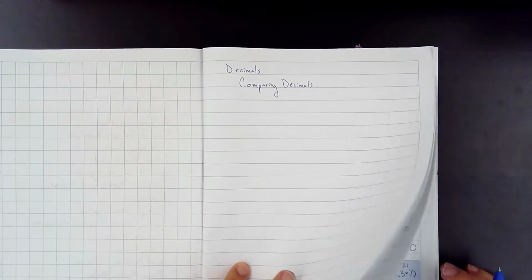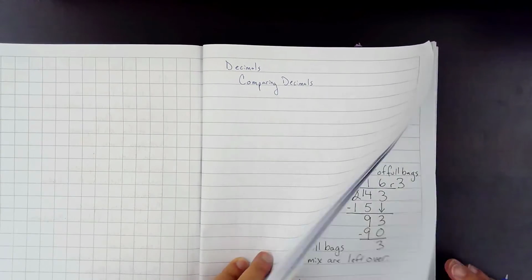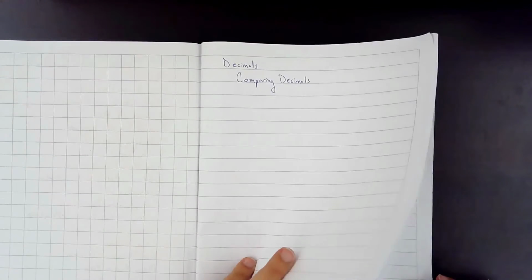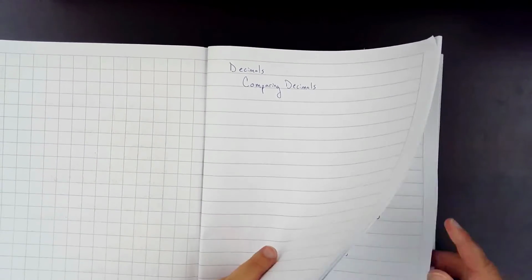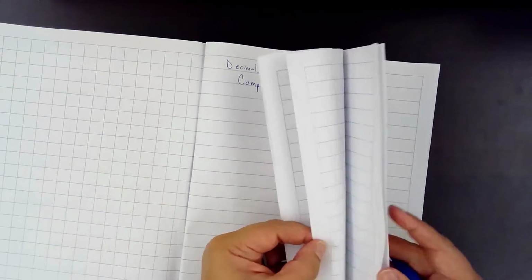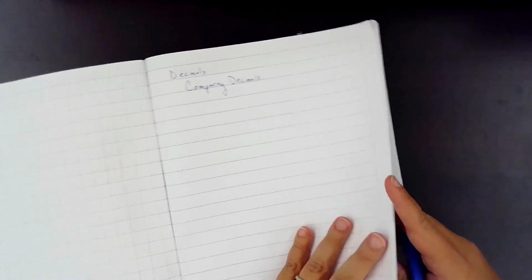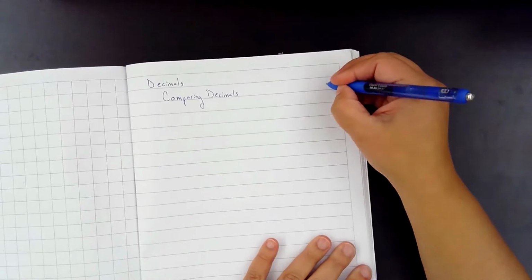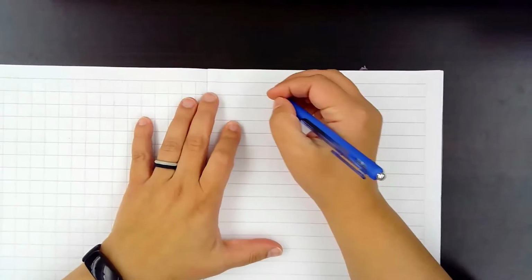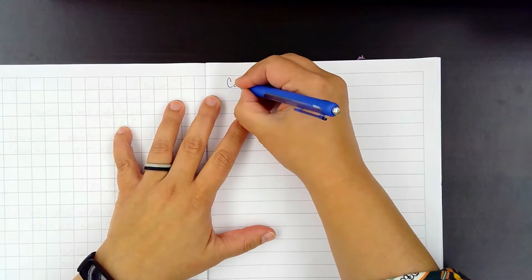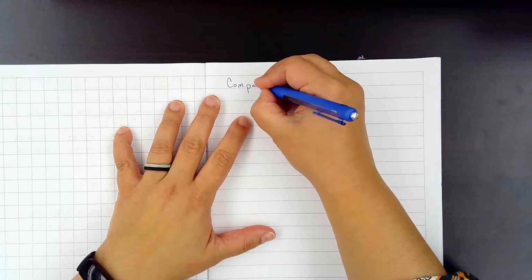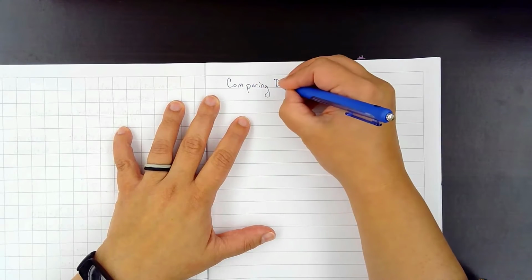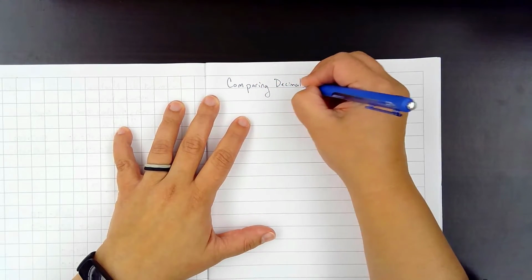Okay, and that will be all the way on page 33. So down here, 33, and we will start with comparing decimals.